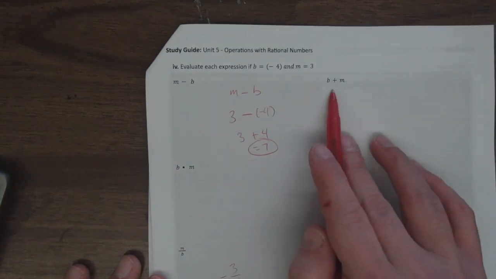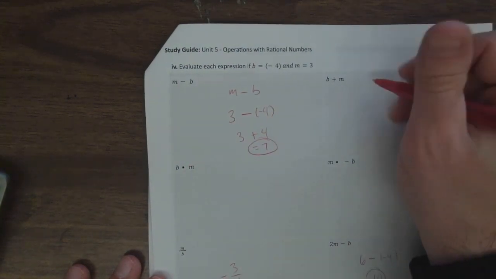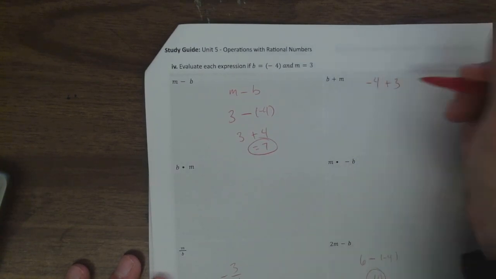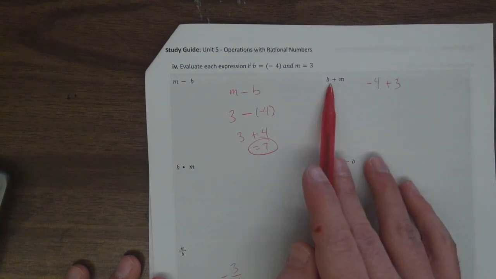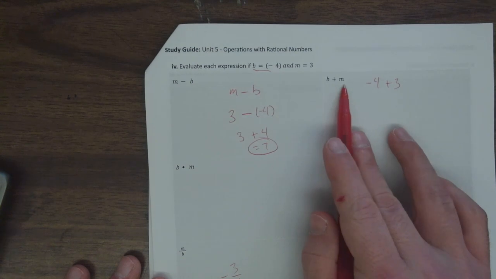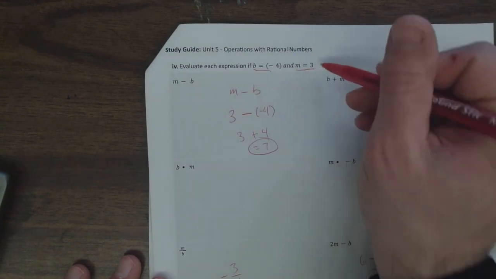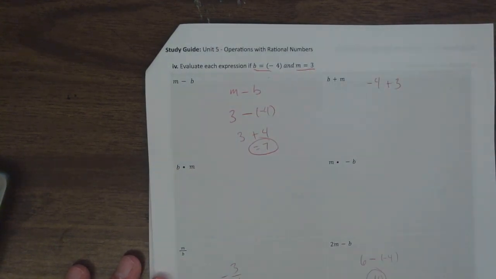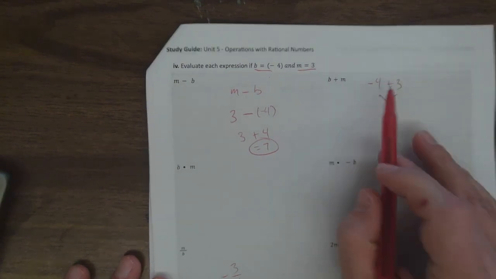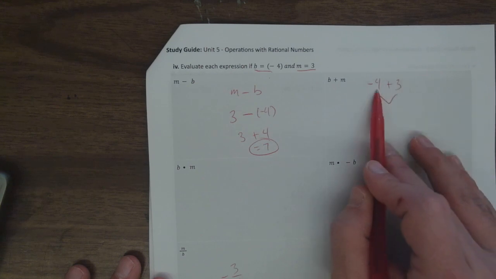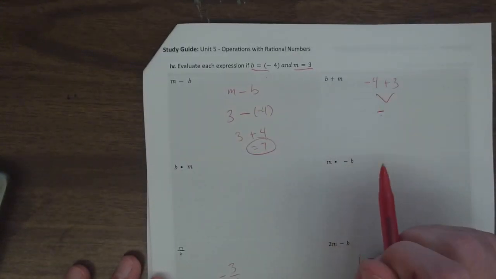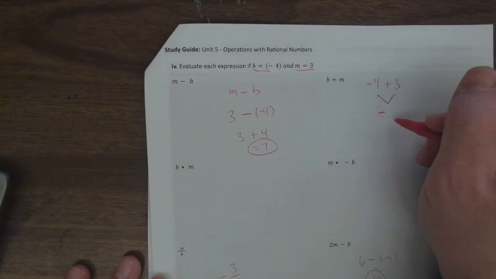What about b plus m? Well, b is negative 4, m is 3, so this is negative 4 plus 3. And again, all I'm doing is substituting b with negative 4 from up here, and m with positive 3. Again, we're just using these two numbers throughout these problems. And so negative 4 plus 3 is a negative plus a positive, or a positive plus a negative. Take the sign of the largest numeral. Largest numeral is negative 4. And then subtract. 4 minus 3 is 1.